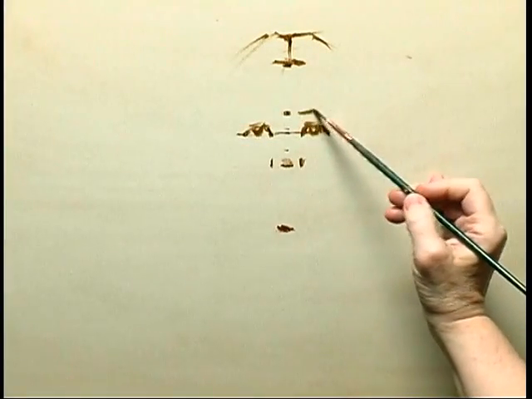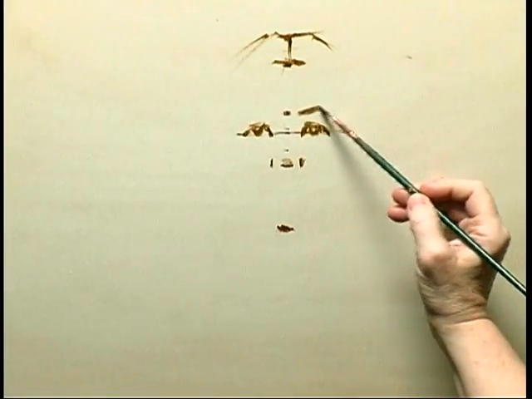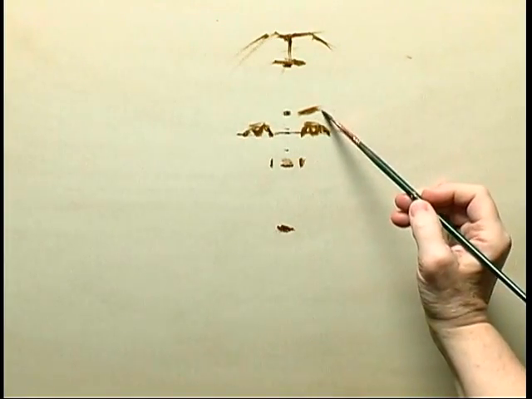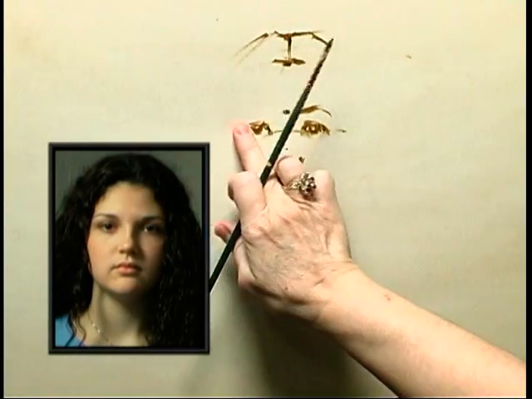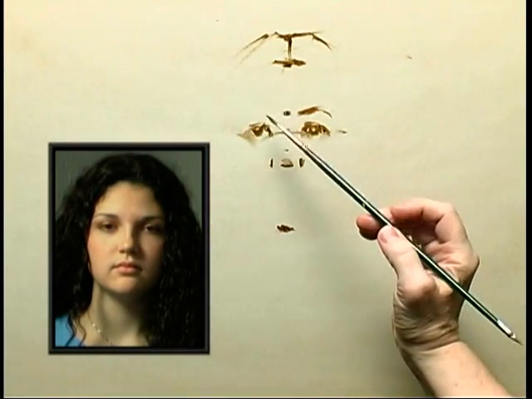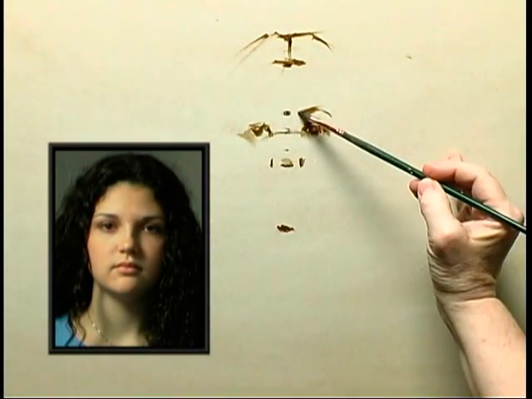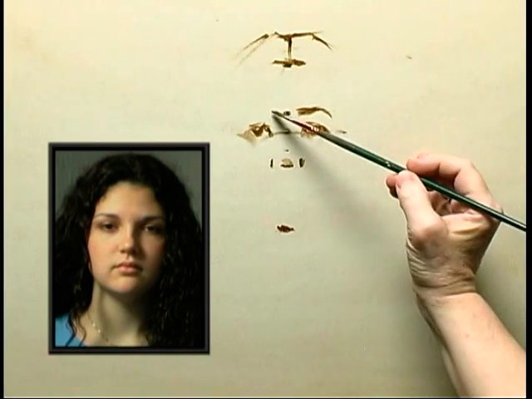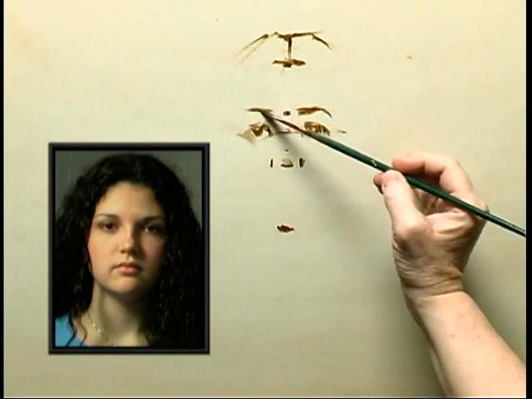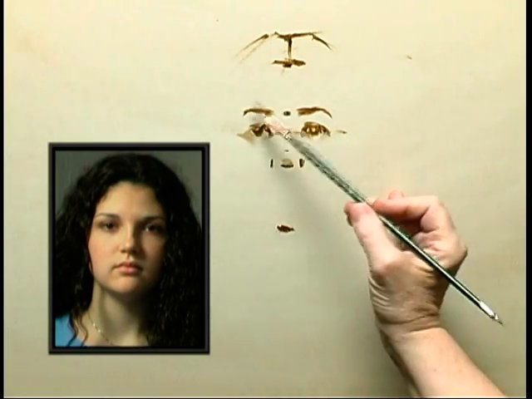Notice that I don't draw a dark line across the bottom of the eye. That's a mistake that many beginning painters make, is to draw that line under the eye. I like to get just a little tonal value because that'll give you the sense that the eye is setting into the eye socket without making a harsh line.